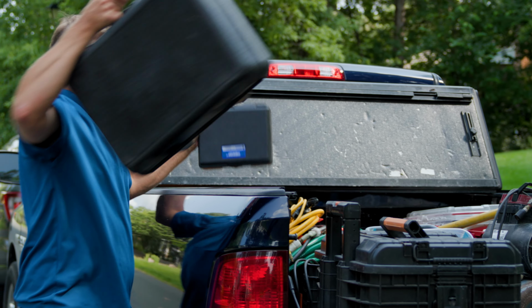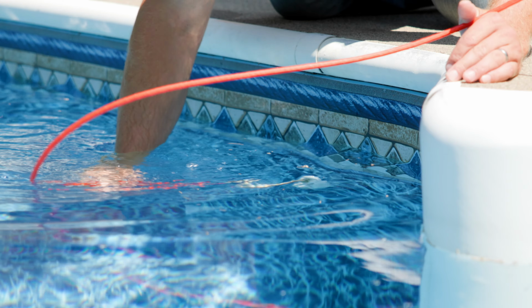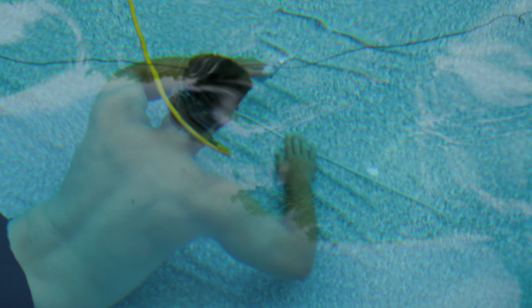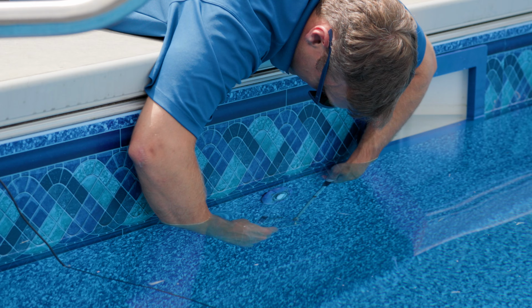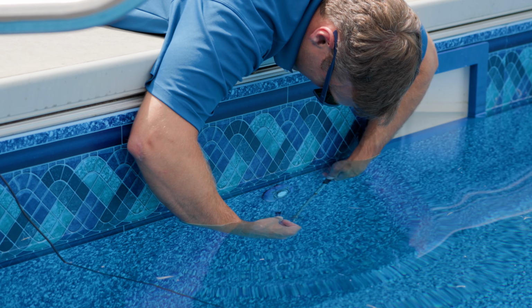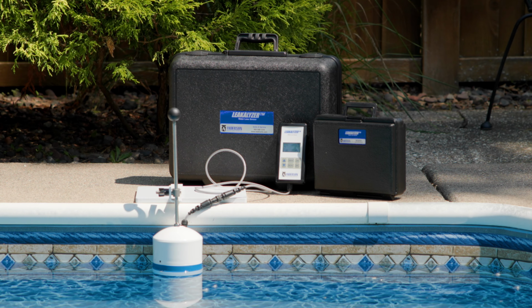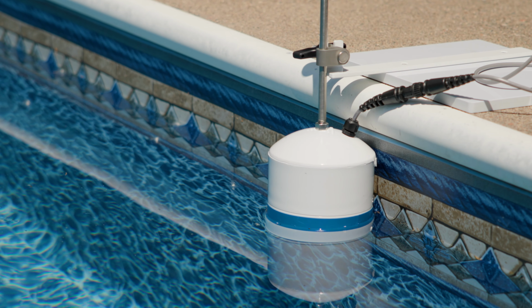All pools lose water. Determining if this water loss is from evaporation or a leak can be a big part of the challenge on many leak detection jobs. Unfortunately, with normal observation methods or bucket tests, accurate information can take days to acquire. Not with the Leakalyzer.